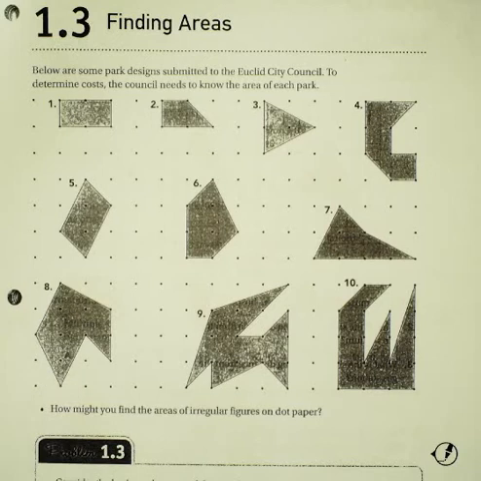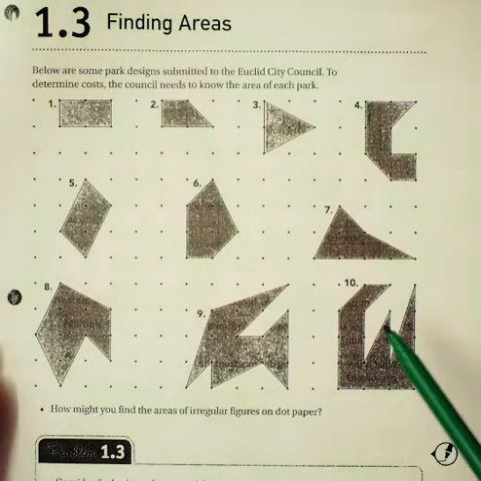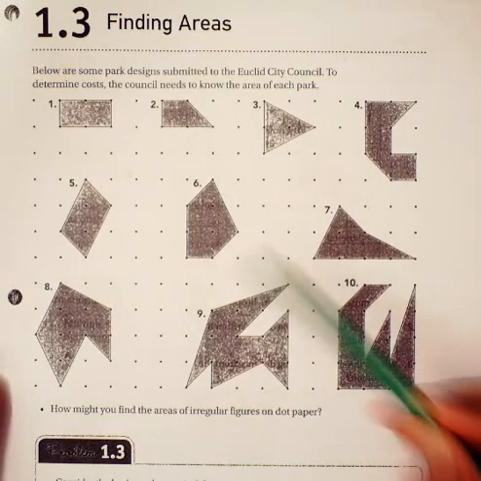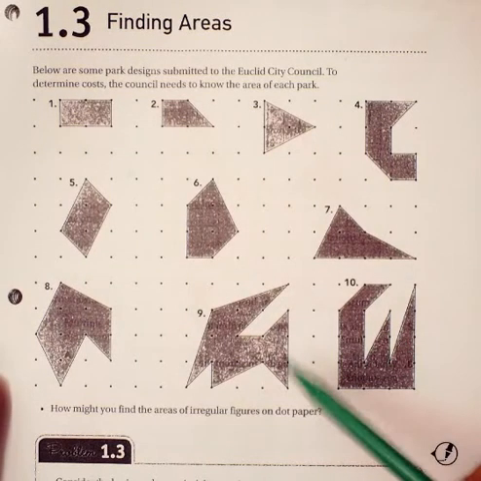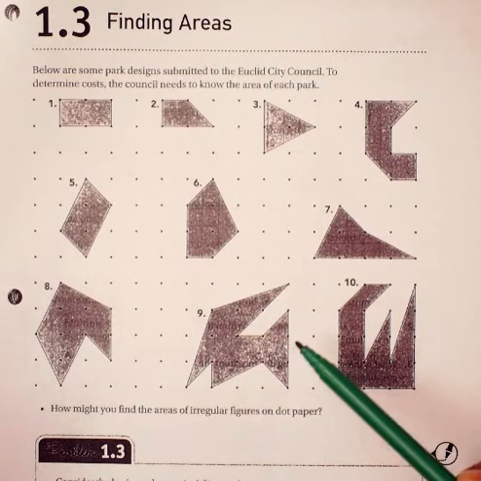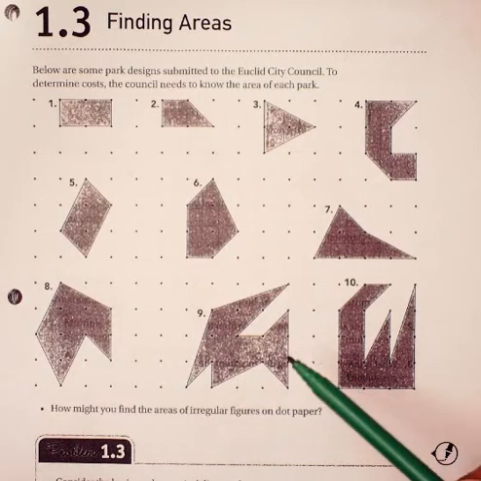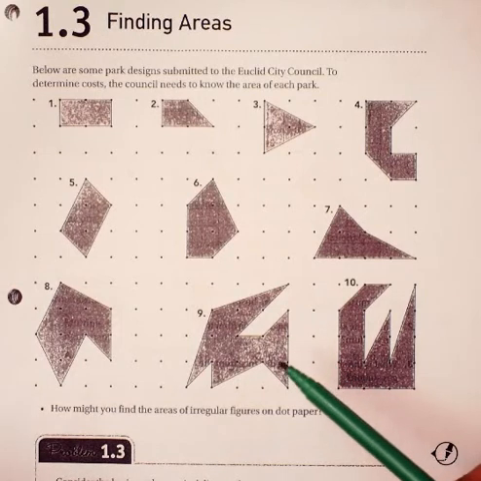Hi guys, just a quick recap on what we did in class on Monday. So we looked at finding areas of different figures, irregular figures, how we made them into triangles and squares and rectangles, which we are very familiar with, to find the areas of irregular shapes.